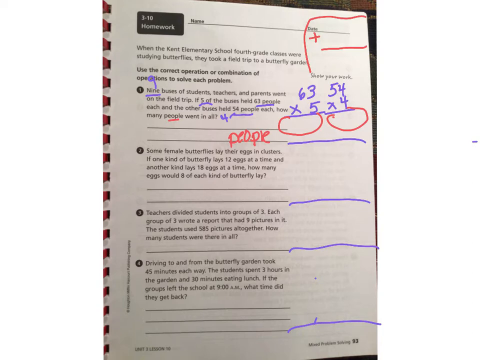Number 2. Some female butterflies, when they say some, we don't know how many. Some female butterflies lay their eggs in clusters. If one kind of butterfly lays 12 eggs at a time and another kind lays 18 eggs at a time, how many eggs would 8 of each kind of butterfly lay? Okay, so our important numbers are 12 and 18.